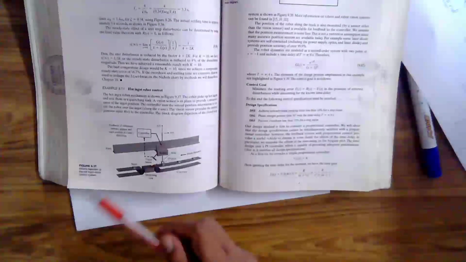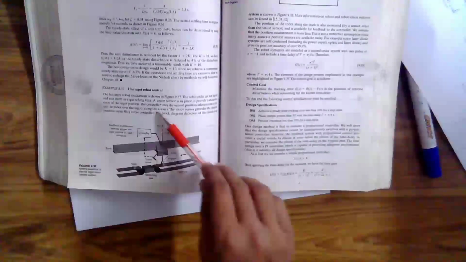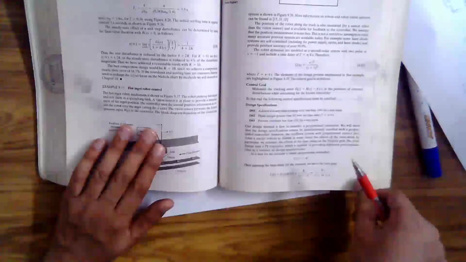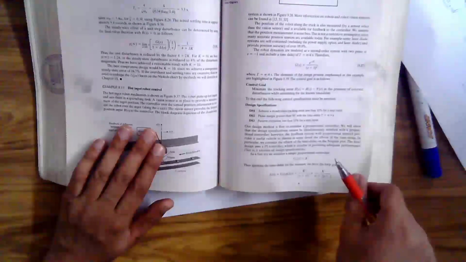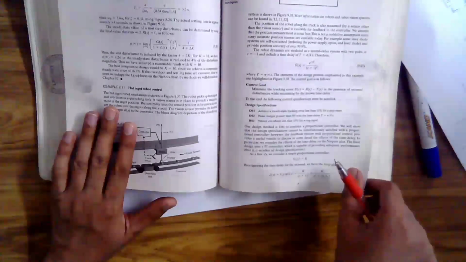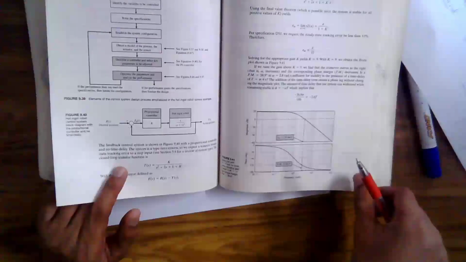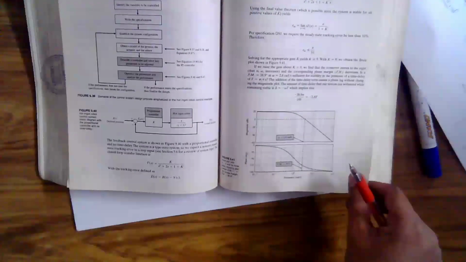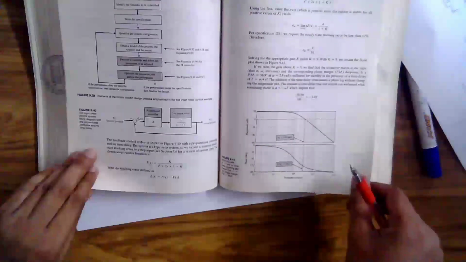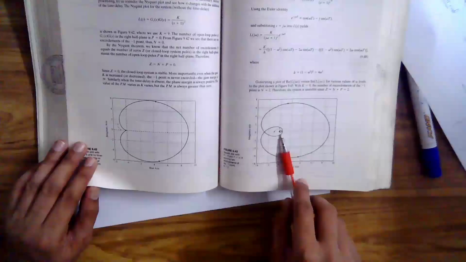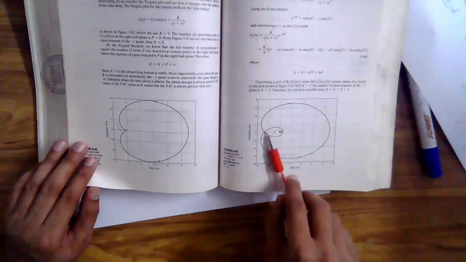So go through this example. This is example 9.11 in the 11th edition. I don't know what is the corresponding example in some other edition, but go through this example. It's a very good example, and the system is designed with the delay, and these are the polar plots, Nyquist plot, and see there are many crossings.